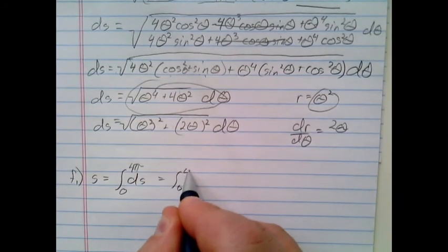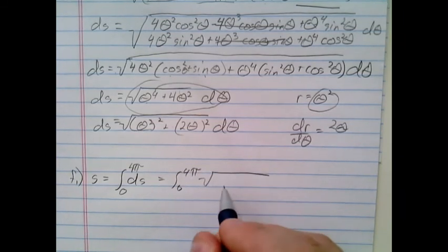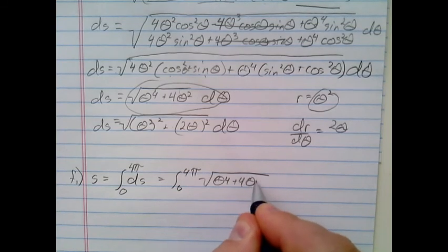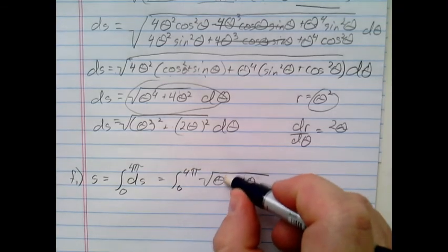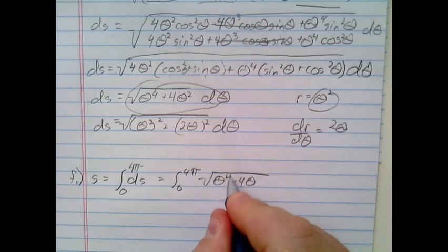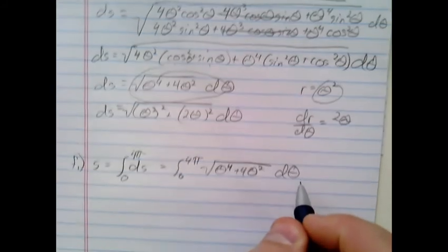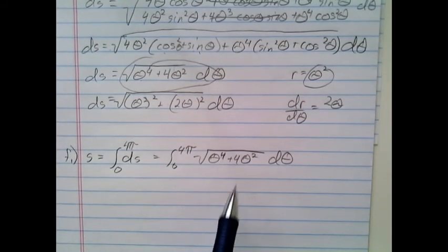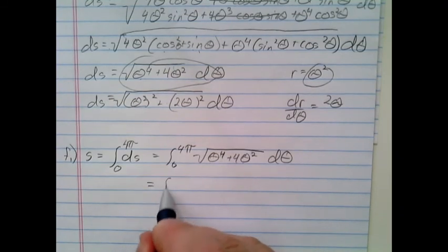So we really want to integrate from 0 to 4 pi the square root of theta to the 4 plus 4 theta squared. Let me clean that up just a little bit. Yeah, that's an exponent. Now you might remember from previous examples that we factor out a theta squared. So let's see what that looks like.